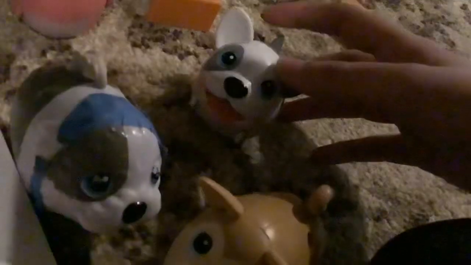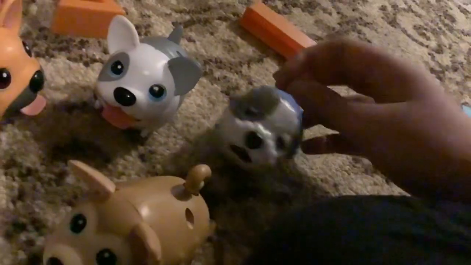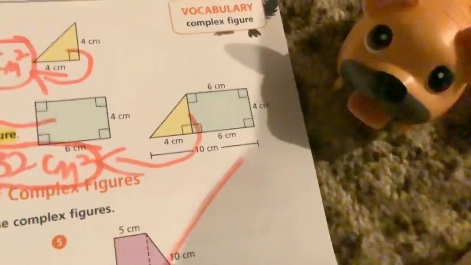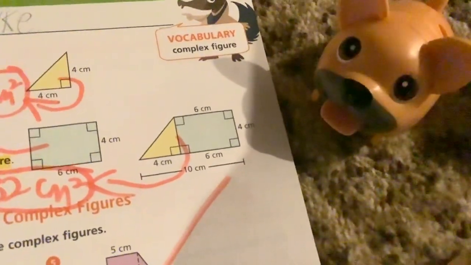And today, we're going to be learning about complex figures. Complex what now? Complex figures. What exactly is a complex figure? That's a very good question. A complex figure is a big shape made of smaller shapes, like triangles and rectangles and squares and stuff.